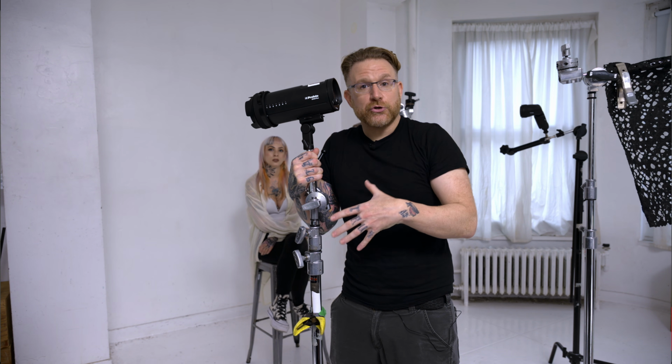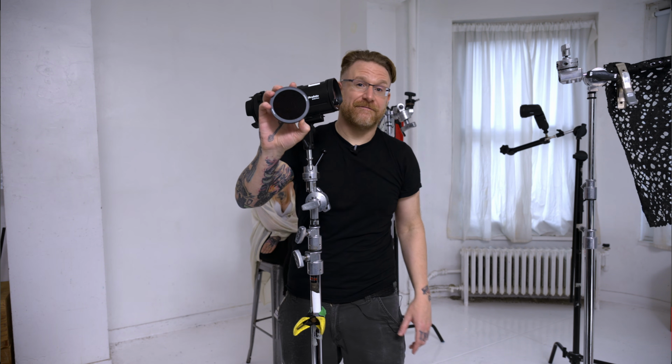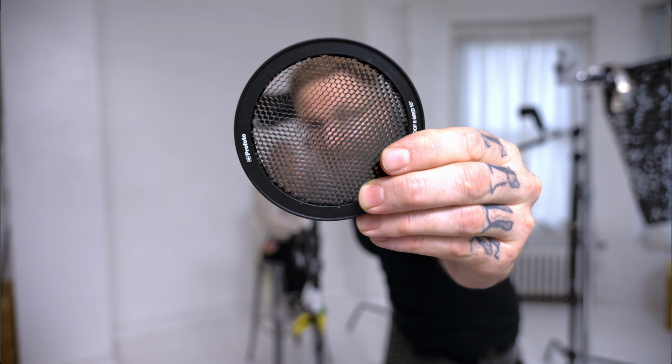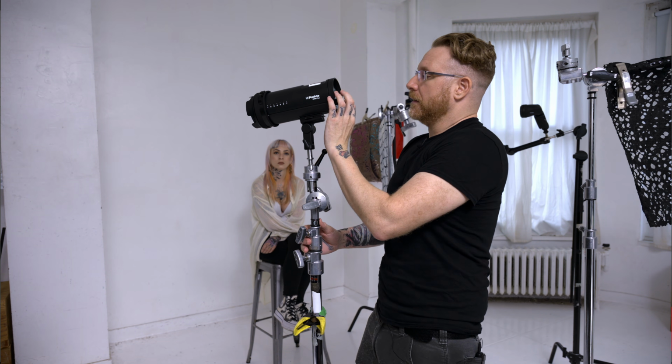I'm just doing this to show you you don't need to have small lights to pull this off. However, I do have a 5-degree grid on here. I mean, you can actually see how tight that beam angle is. Well, I'm gonna snap it in here. I'm gonna turn this light on.